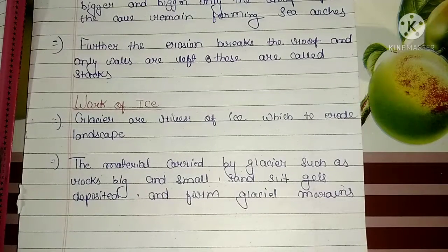Then work of ice. Glaciers are rivers of ice which erode the landscape. The material carried by glaciers, such as rocks, big and small, sand, silt, gets deposited and forms glacial moraines.